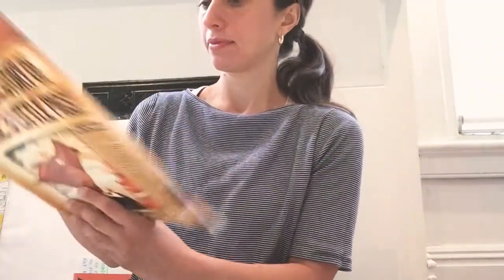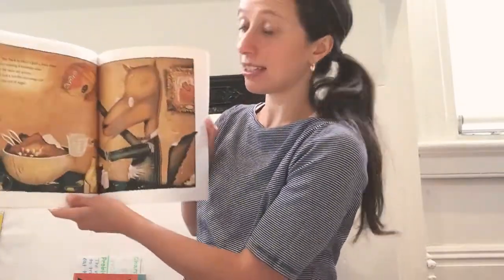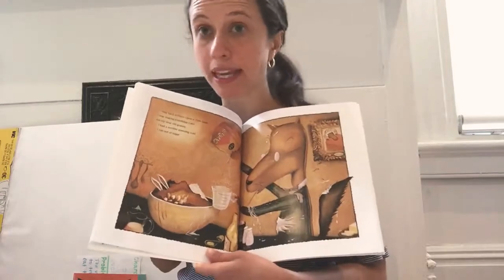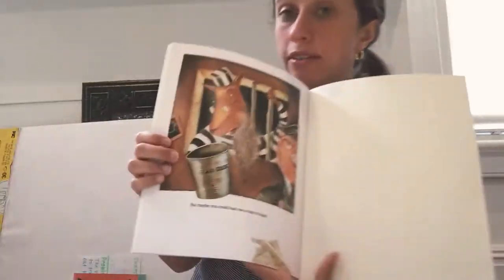So the setting here, let's see. This is Wolf's house where he's baking the cake. So we have Wolf's house. And then we still have the three Little Pigs' houses: the stick house, the straw house, and the brick house, right? And at the end, the wolf is in what?